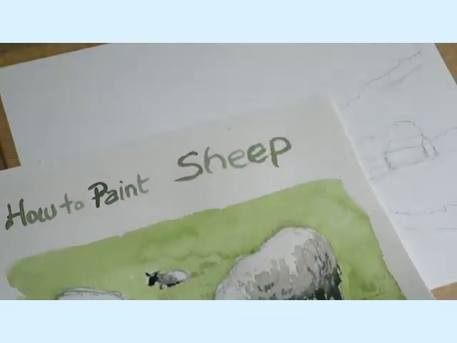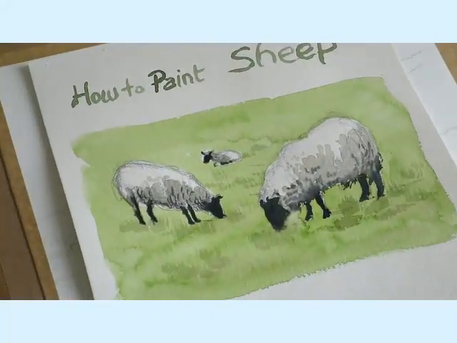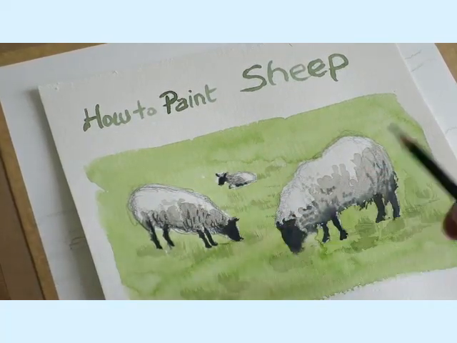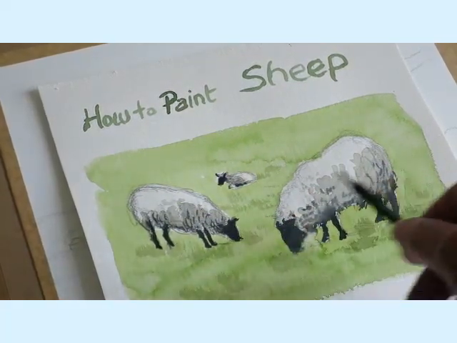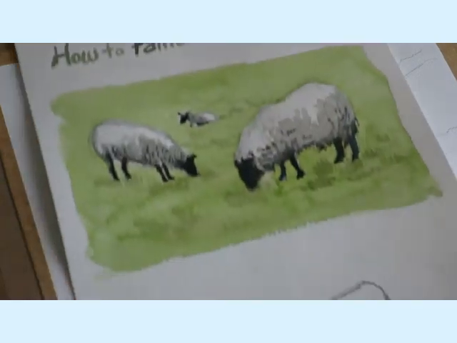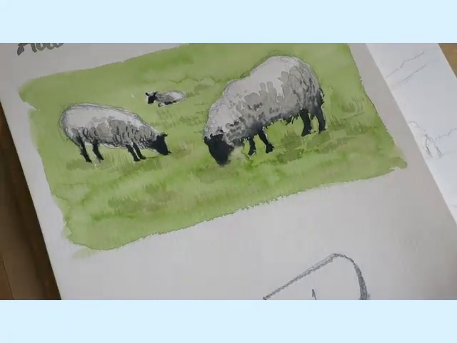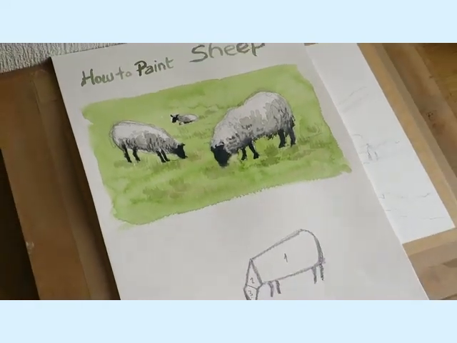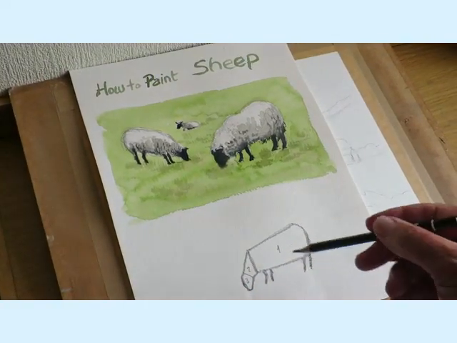Now we have the sketch to make of the sheep, so I'm going to try and get these sheep, two bigger ones and a lamb, and we'll drop them in about here. You may recall I said when we were doing the sheep, try and do it in 3 stages.